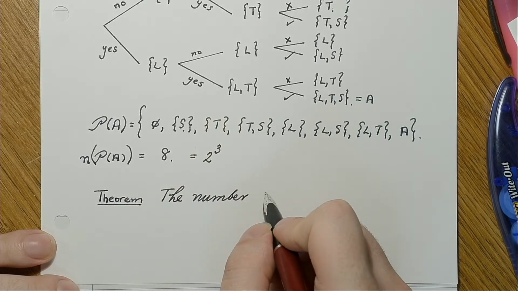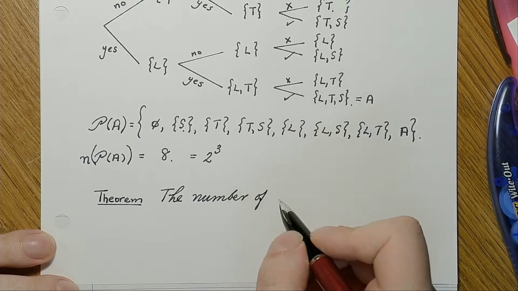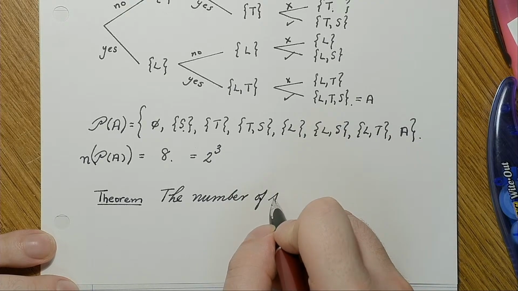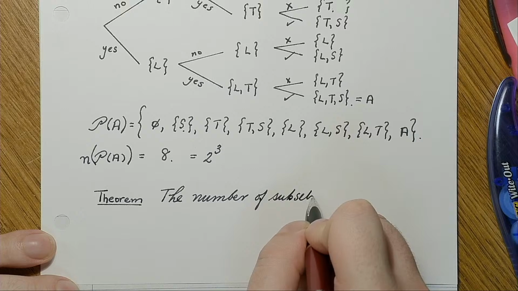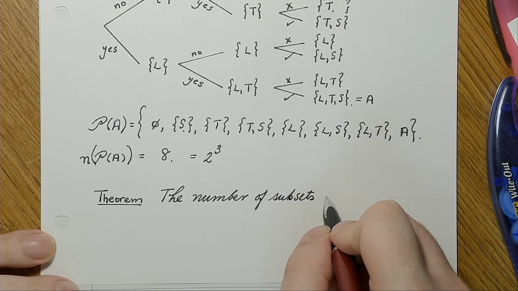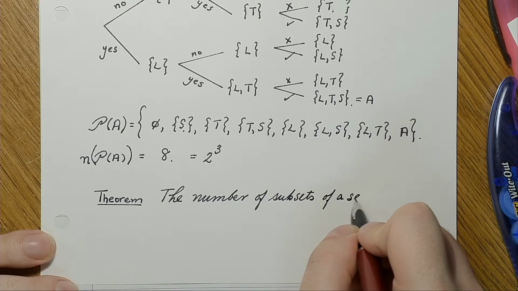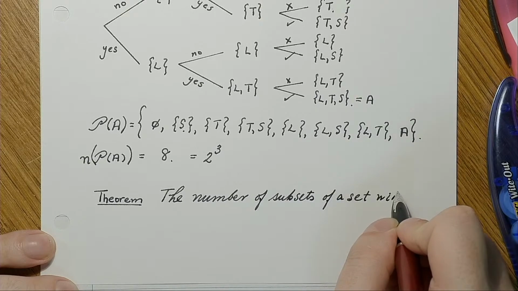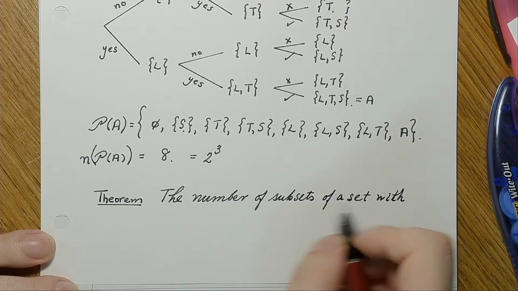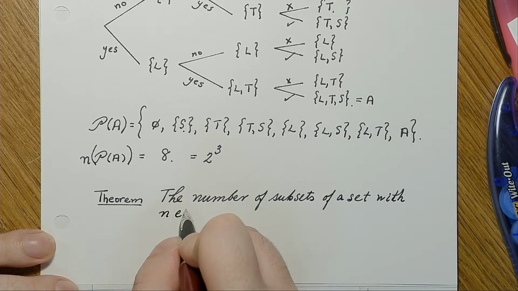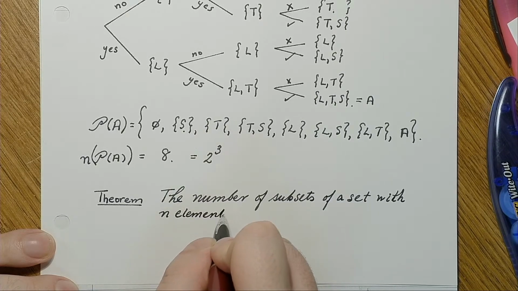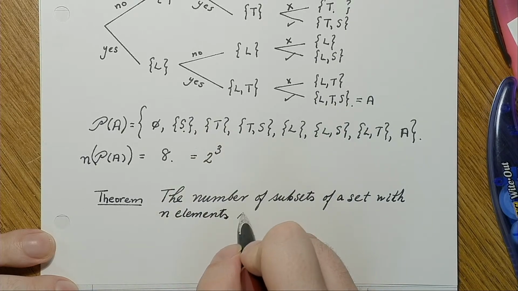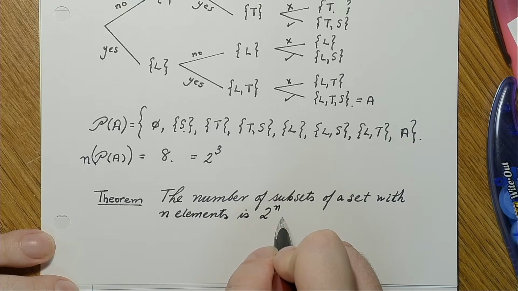The number of subsets of a set with n elements is 2 to the n.